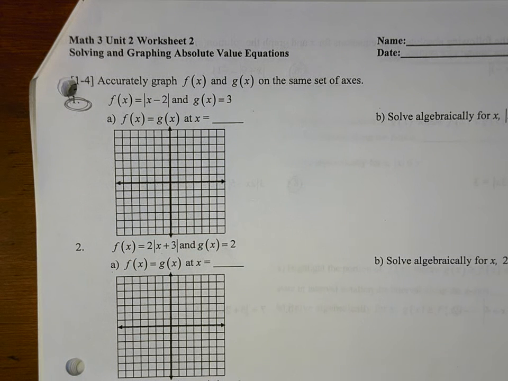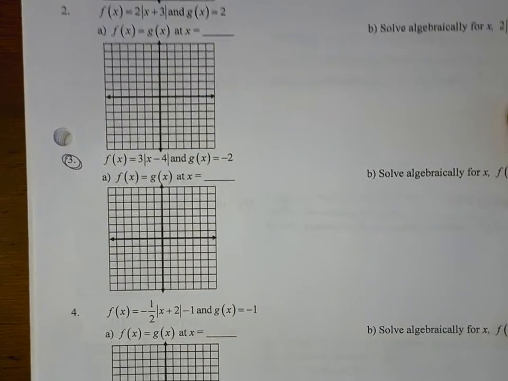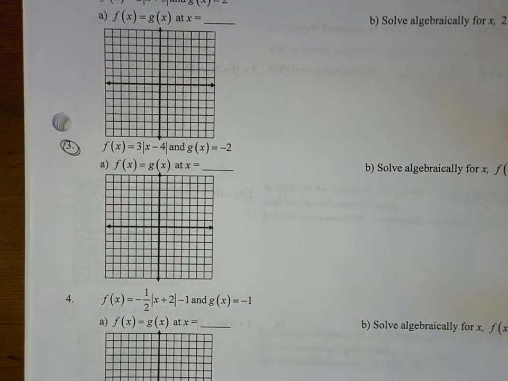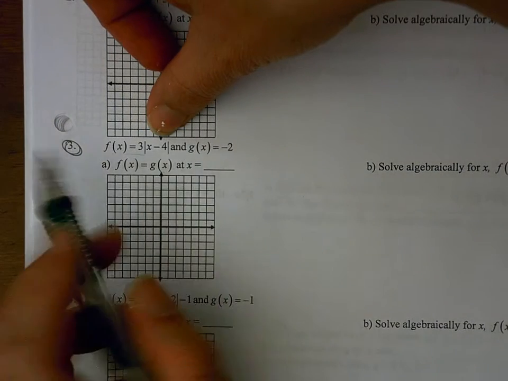Okay, this is homework help for Unit 2, Worksheet 2, and I'm going to start with question number 3. So the directions say to accurately graph f of x and g of x on the same set of axes. So that's what we're going to do. For question number 3, I want to graph this equation.